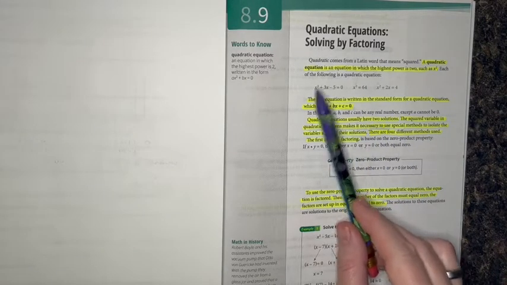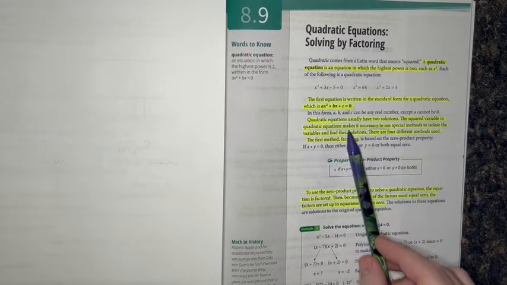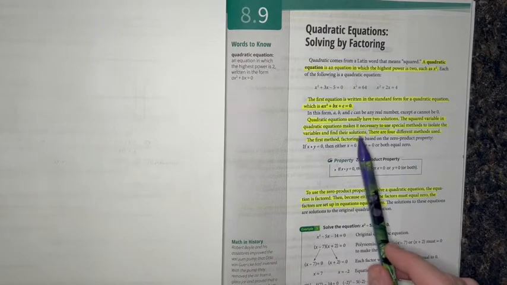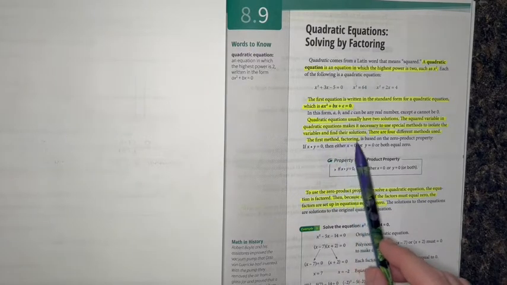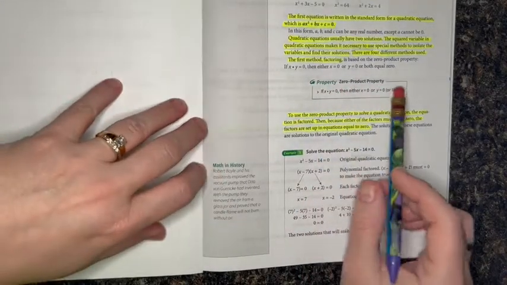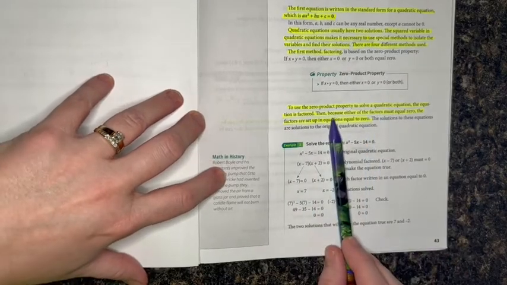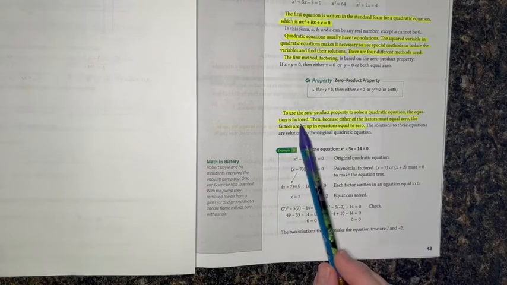All right. Quadratic equations usually have two solutions. That's what the x squared represents. The squared value in the quadratic equation makes it necessary to use special methods to isolate the variables and find their solutions. There are 4 methods. The first is called factoring. It's what we've been practicing, right? So we have to use this 0 product property with our factoring, okay?